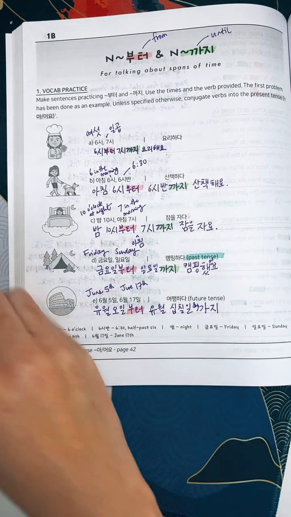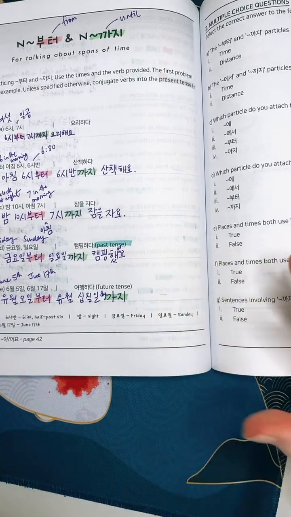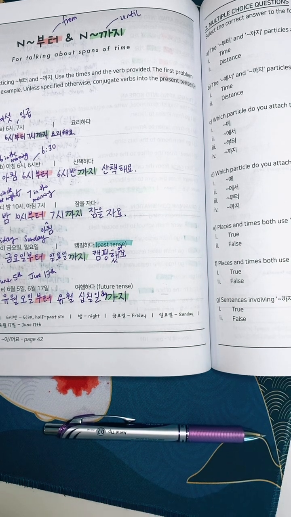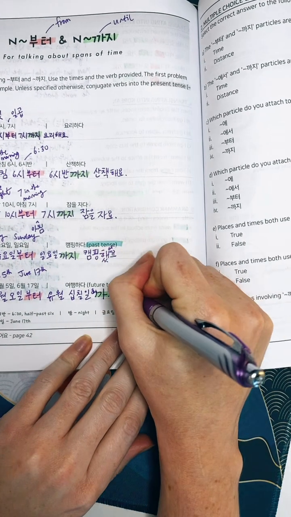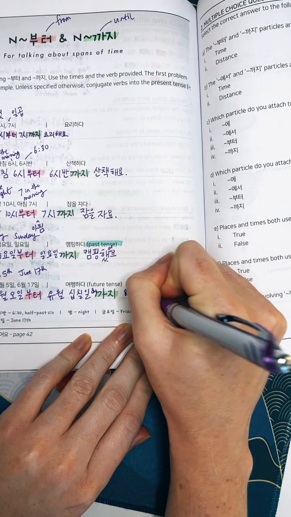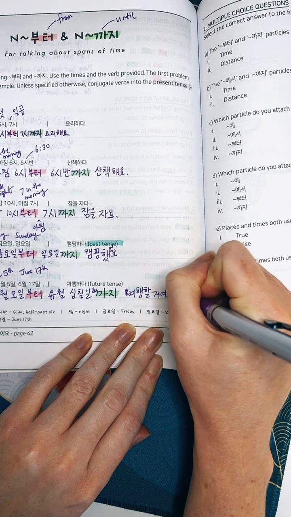And then 까지 means until. And then we're going to have this verb, 여행하다, in the future tense, which is 여행할 거예요.